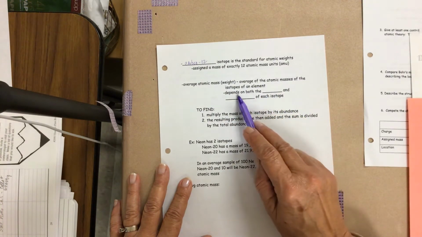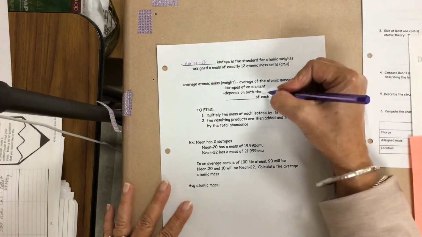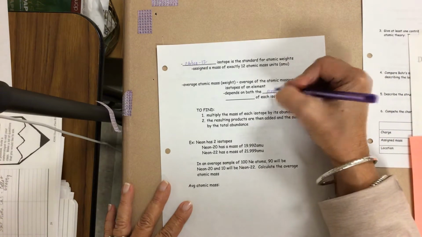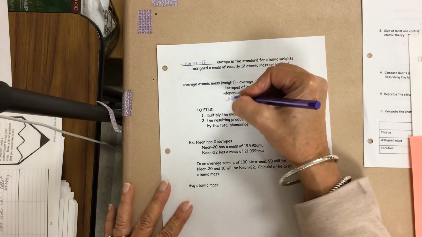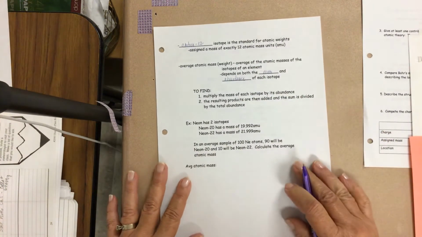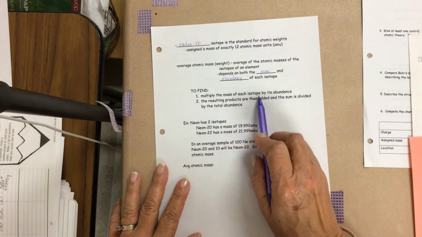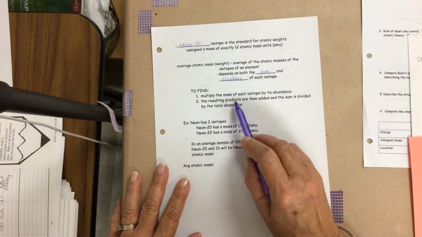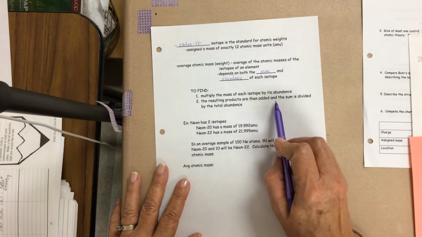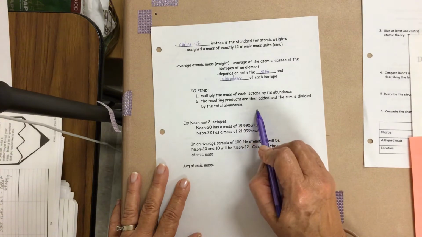Average atomic mass, or average atomic weight, is the average of the atomic masses of the isotopes of an element. It depends upon two things: the mass and the abundance of each isotope. To find it, you will multiply the mass of each isotope by its abundance, and then the resulting products are added, and the sum is divided by the total abundance. So we're always going to assume that we have 100 particles.